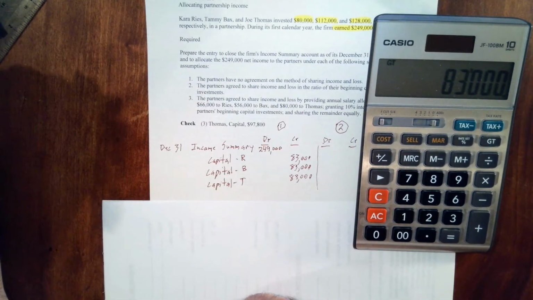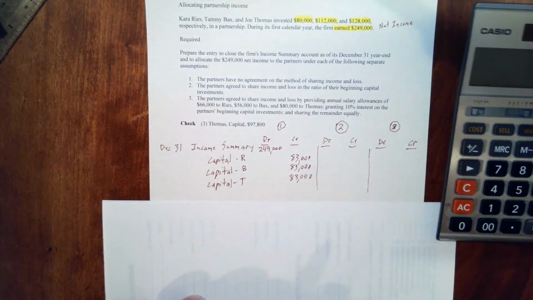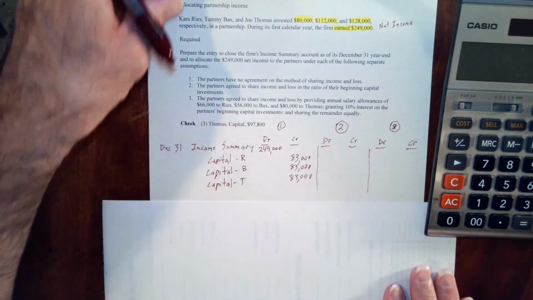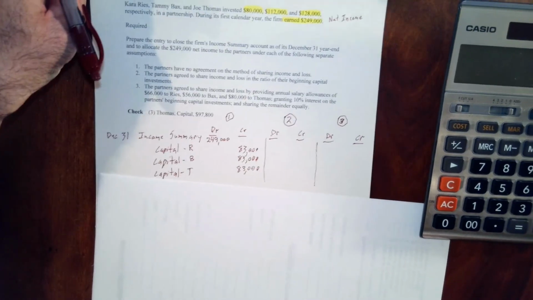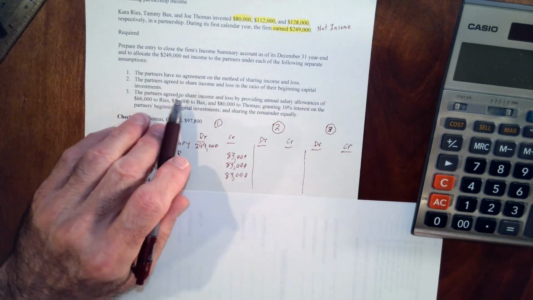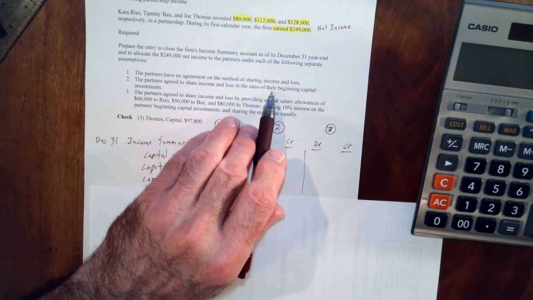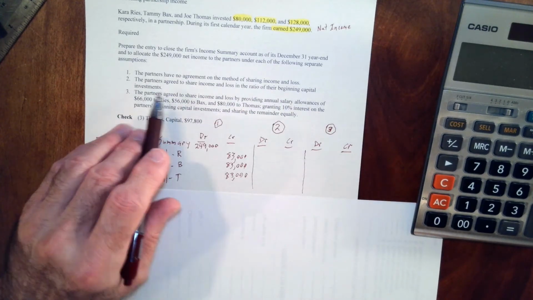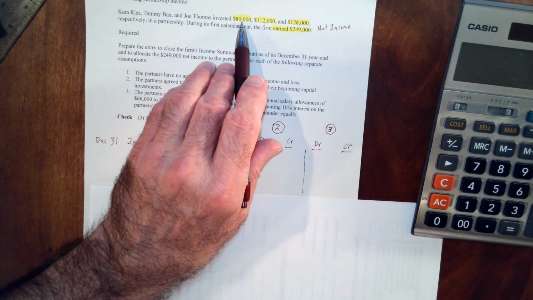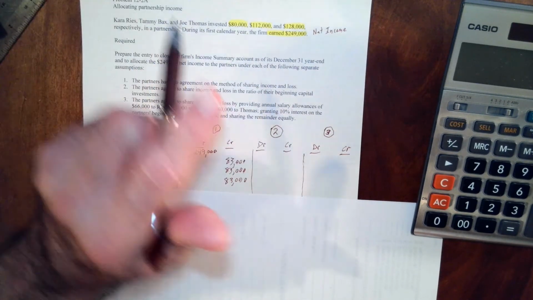So there you go. Split out equally between the three capital accounts. Okay? That was pretty straightforward. Under situation number 2, it says here we're going to split out according to the ratio of their beginning capital investment. Now the beginning capital investments are right up here. That's why I highlighted it so I can find it pretty easily.